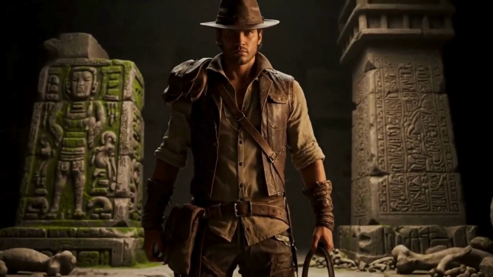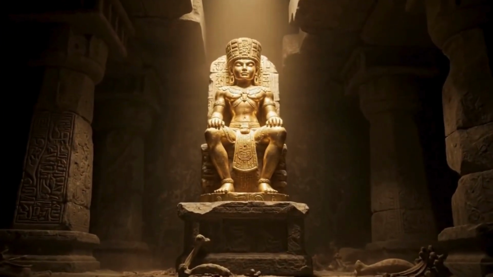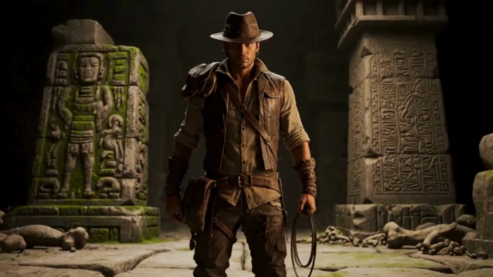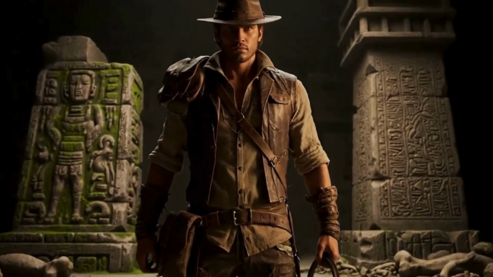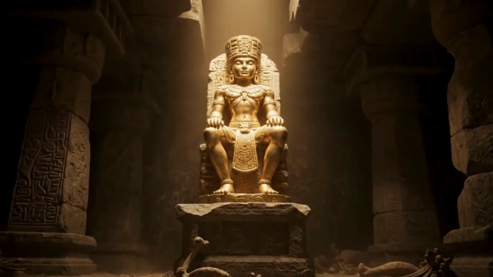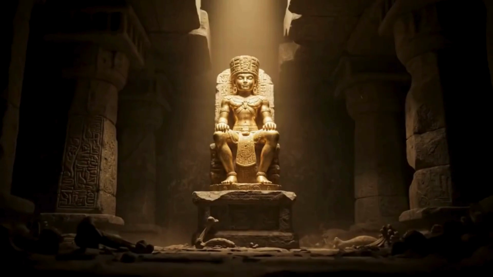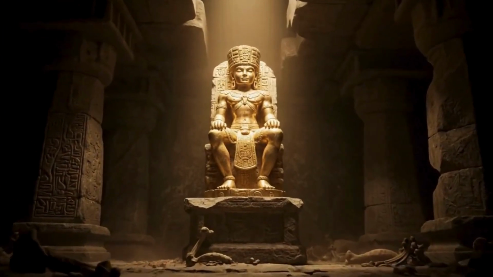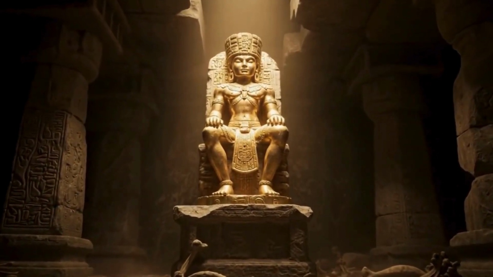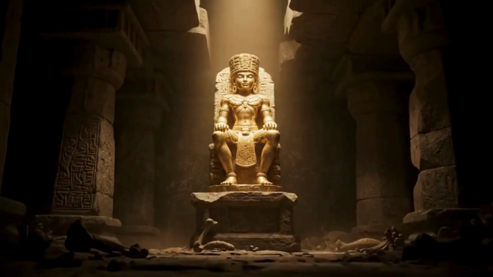Scene 1. A rugged man stands still inside an ancient temple. The camera slowly dollies in toward his face as tension builds. He doesn't move. Scene 2. A Dolly In towards a golden idol that sits on a pedestal in a dark chamber. The lighting is moody and the mood is adventurous and suspenseful.